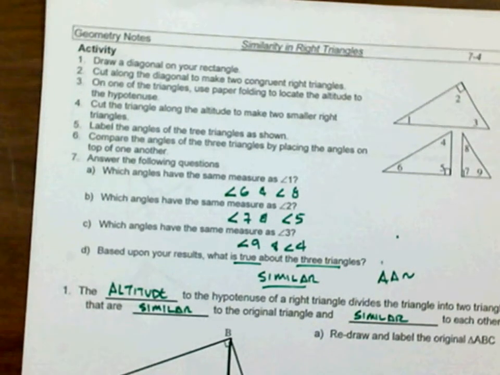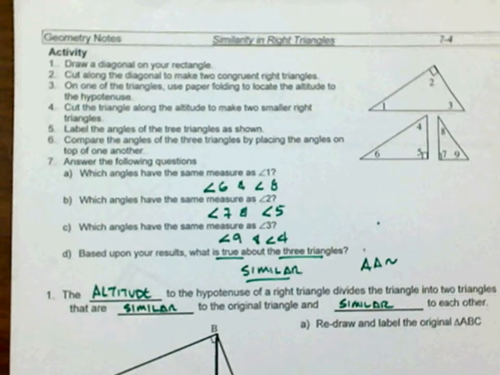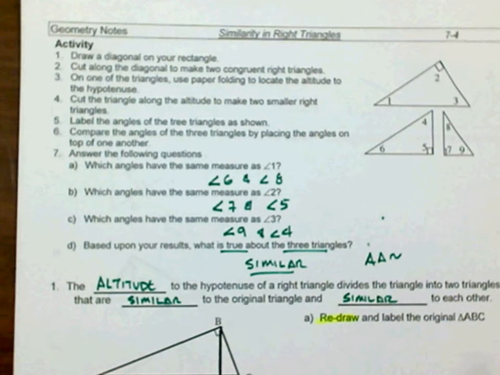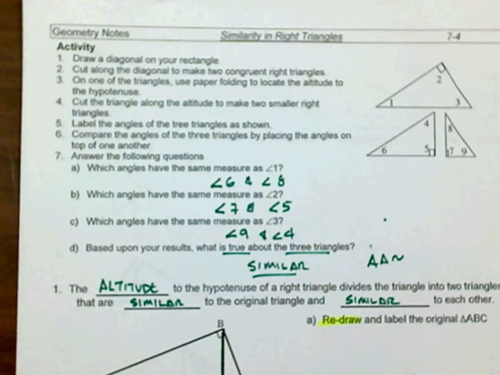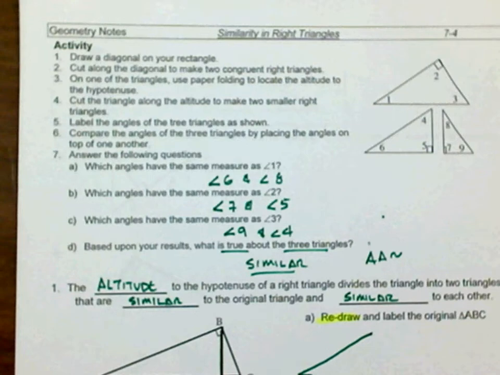The big thing we want to do with these is, when we draw this altitude, we want to be able to redraw all of the triangles that are associated with it. Each time we do this, we're going to get a large triangle, a small triangle, and a medium-sized triangle. So first of all, let's redraw and label the large one.